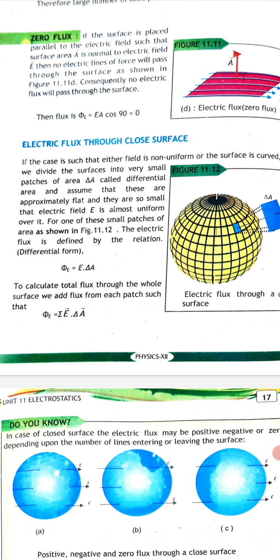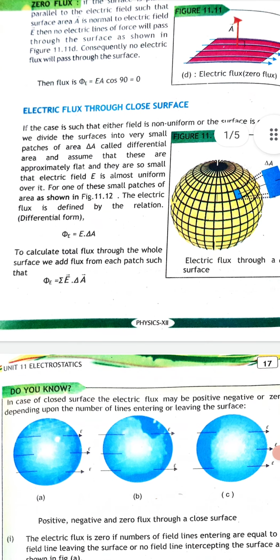Now what should be the electric flux through the entire closed surface? The electric flux across the entire closed surface must be equal to the sum of the electric flux through each segment. I mean, we have to add up the electric flux through each segment, and then we will be able to find the electric flux over the entire closed surface. So the electric flux through the entire closed surface is equal to the sum of E dot dA.